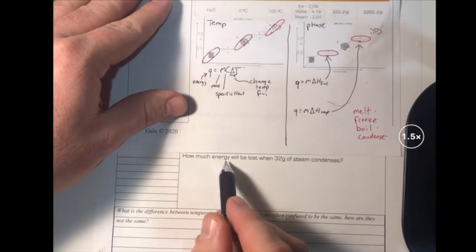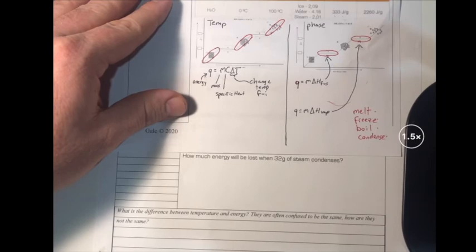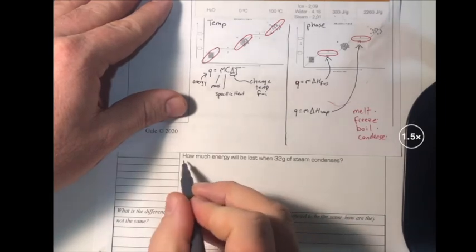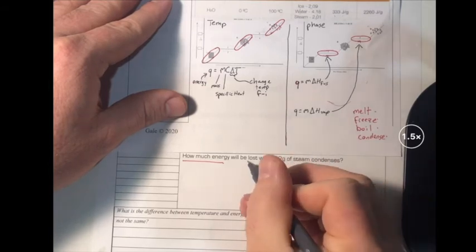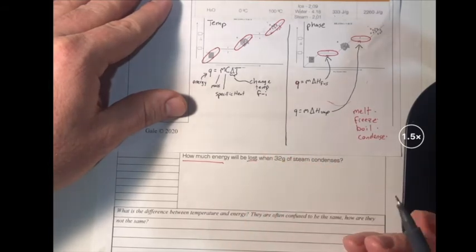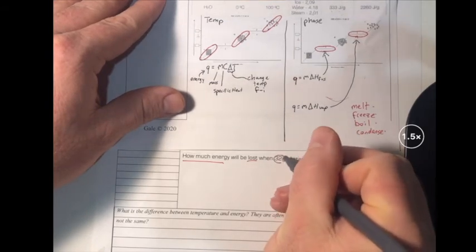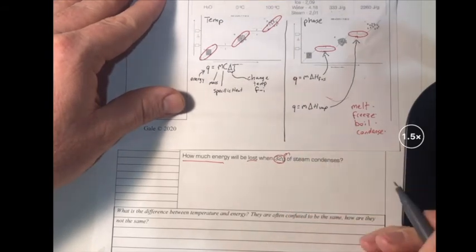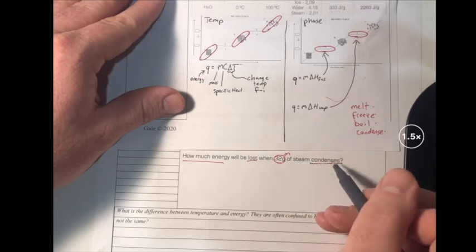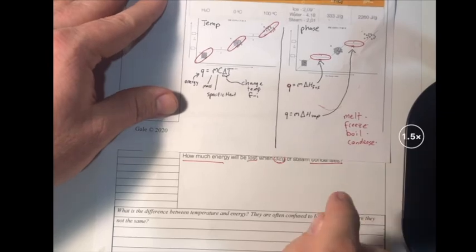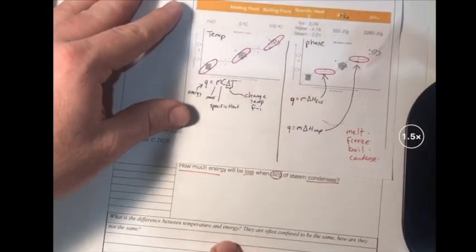It is how much energy will be lost when 32 grams of steam condenses? So again, it's asking for how much energy. Be lost, so we might have a negative, maybe, maybe not. We have 32 grams, which is our mass of steam when it condenses. Condenses is going to be a hint word that we're using one of these.